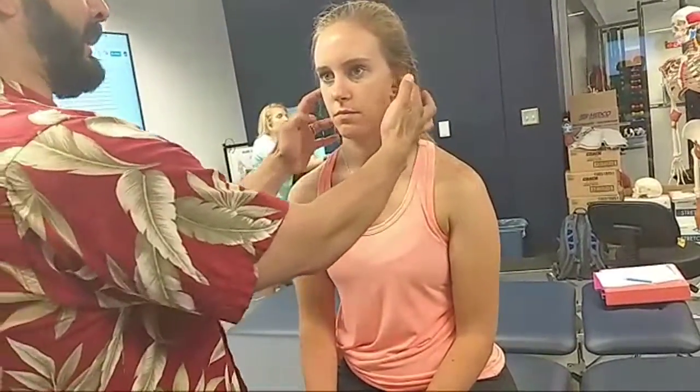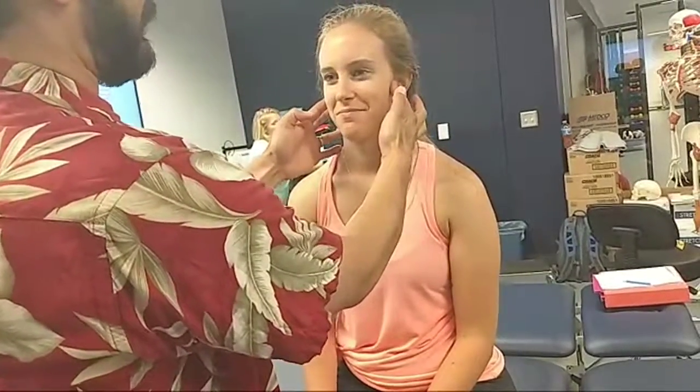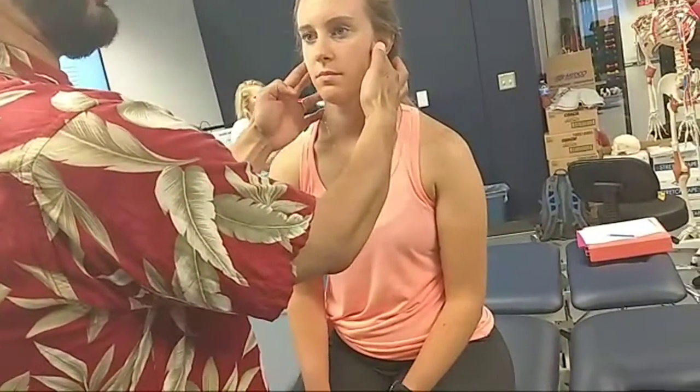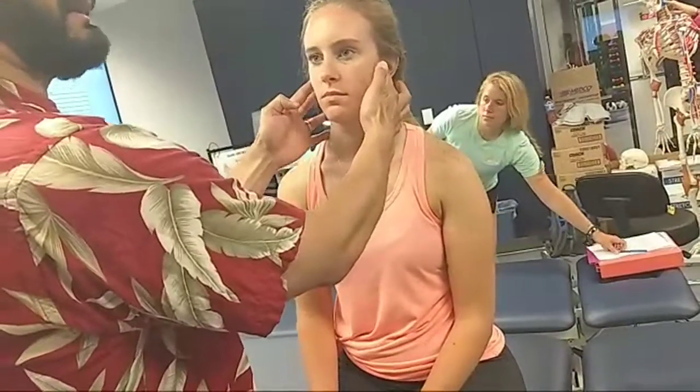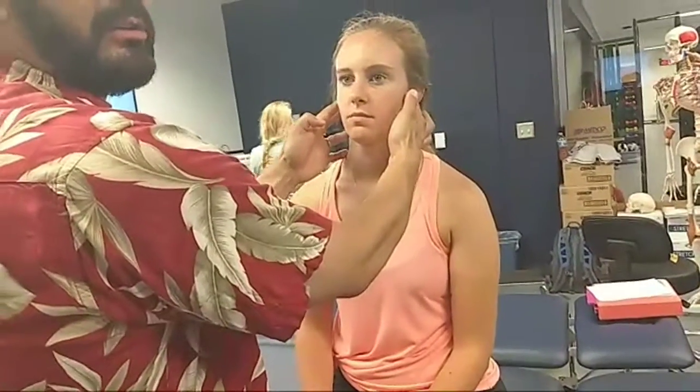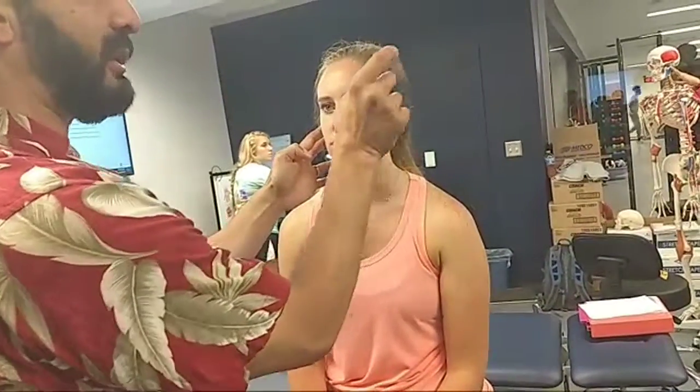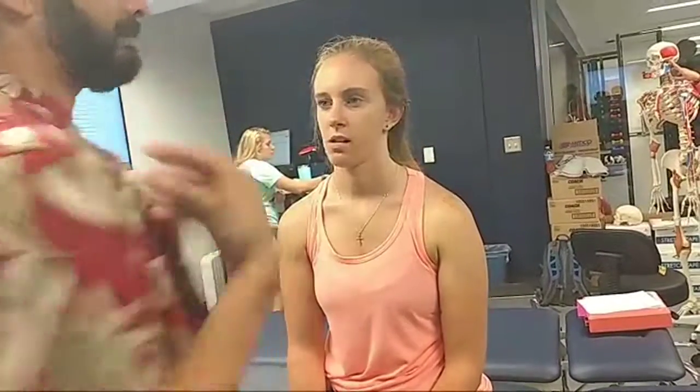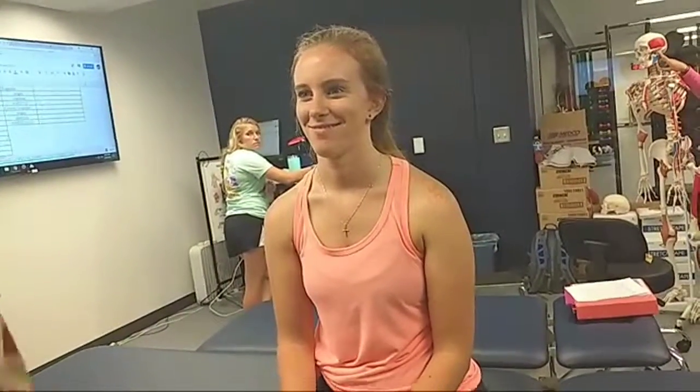All right, so I'm going to use my ear canal, and if I come to my ear canal just anterior to it, that's going to be your condyle of the mandible, okay? Just anterior to it. If I have her shift her jaw laterally, you get the really weird feeling, okay? Because you can feel it.